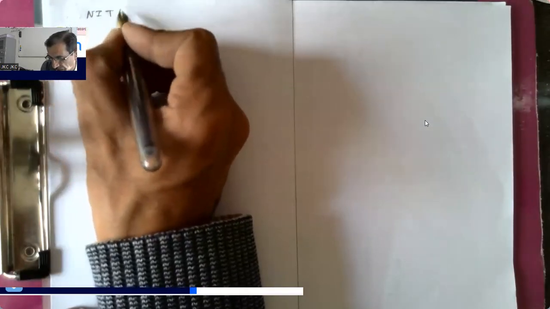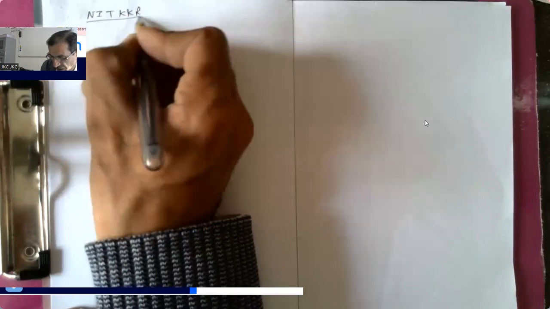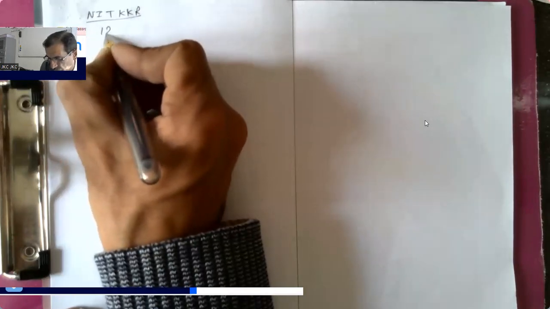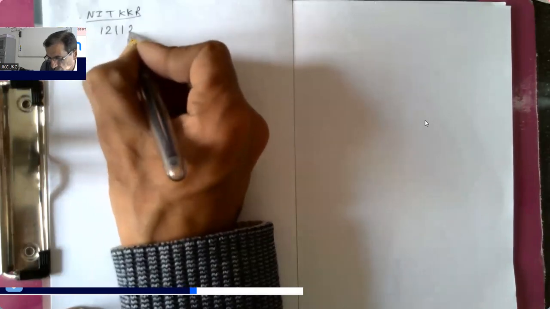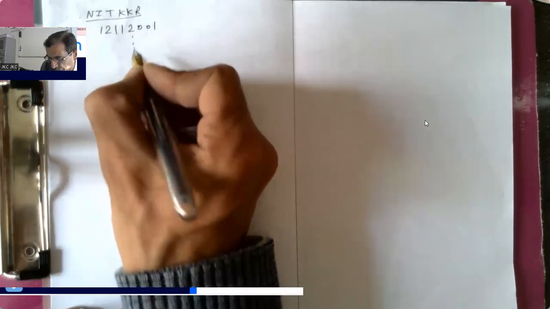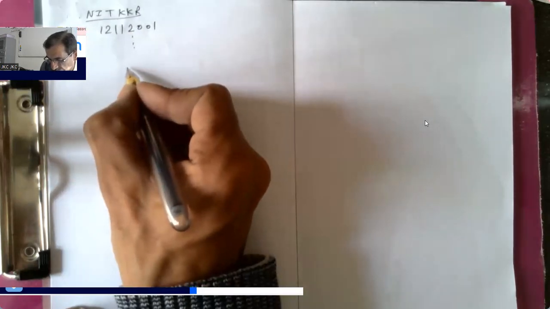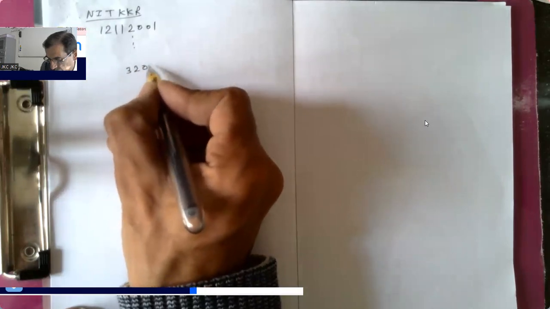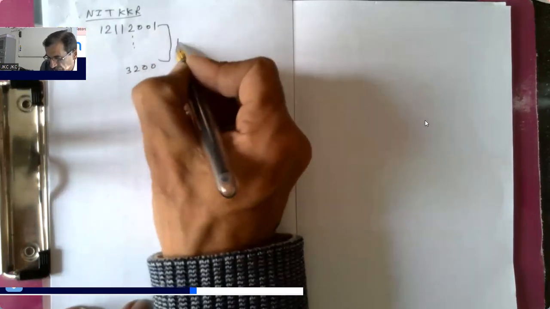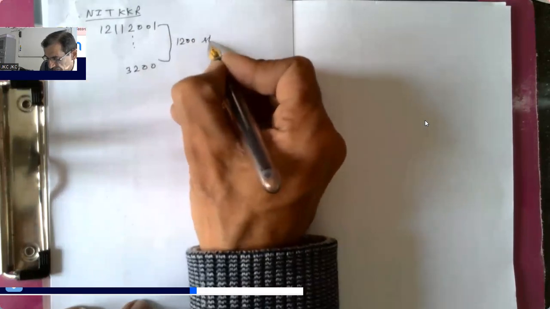For example, in NIT KKR, you are well aware that the roll number series for second year starts from 1211 2001, and probably I have roll numbers up to 3200. Approximately, I have 1200 students.